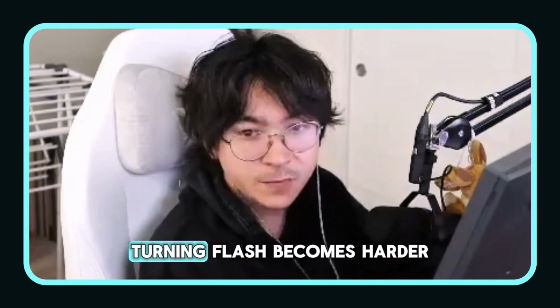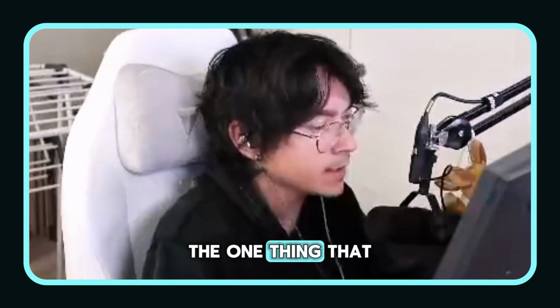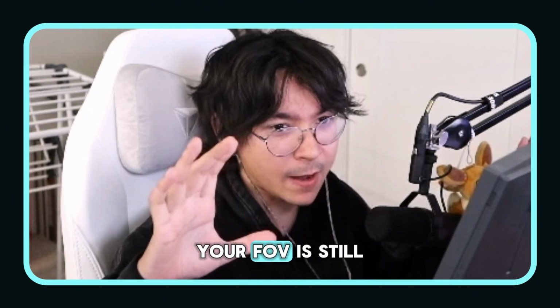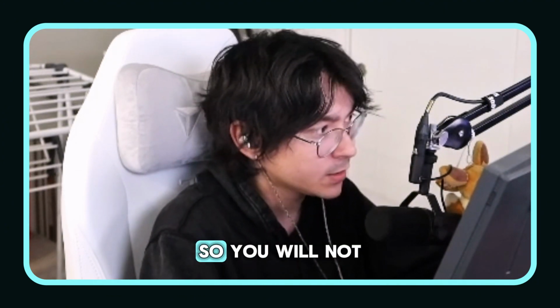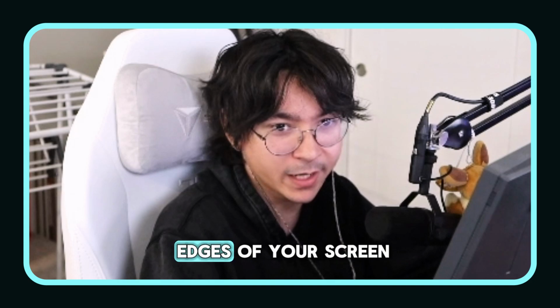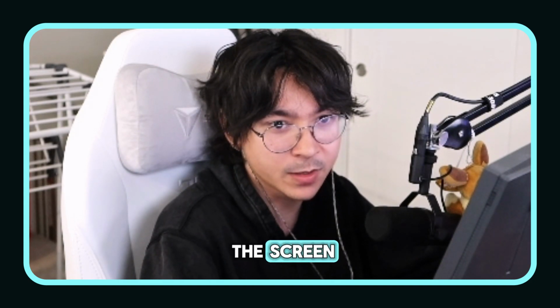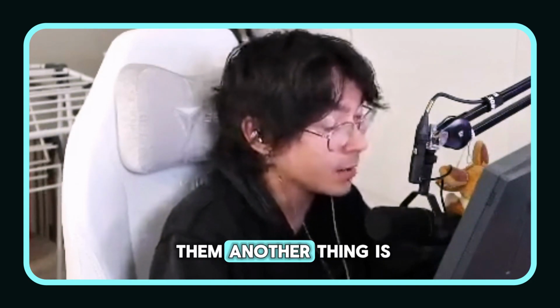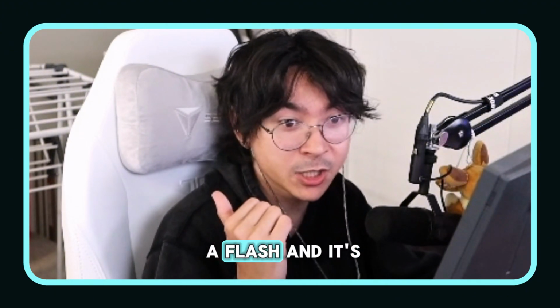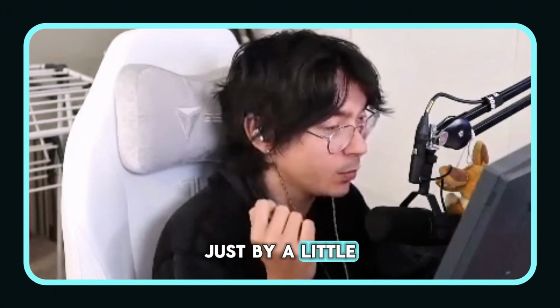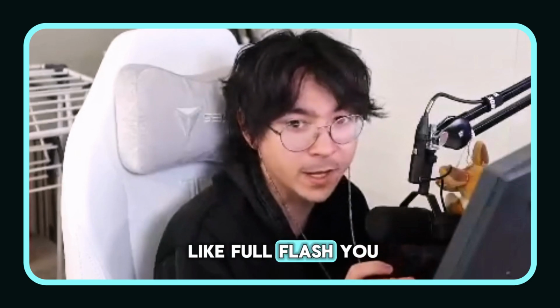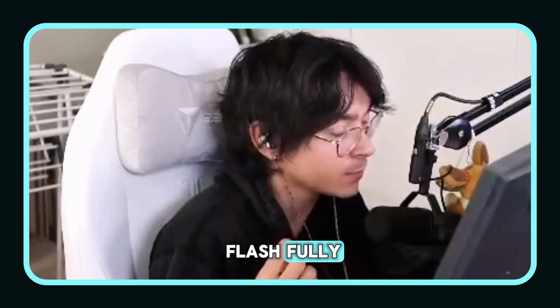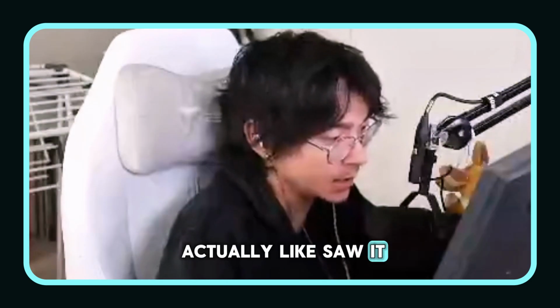I love stretched. Dodging flashes becomes harder in stretch. No. The one thing that might be harder is your FOV is still on the 1920. So you will not see people at the edges of your screen sometimes. Another thing is if the enemy throws a flash and it's off your screen just by a little bit, it will still full flash you. So you may think that you turned the flash fully, but your screen actually saw it, if that makes sense.